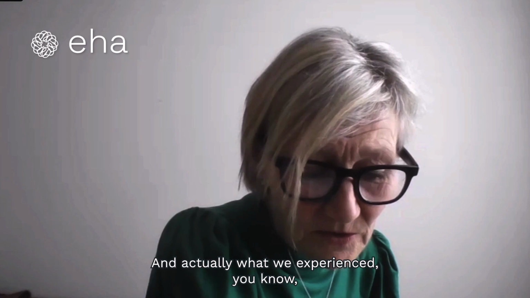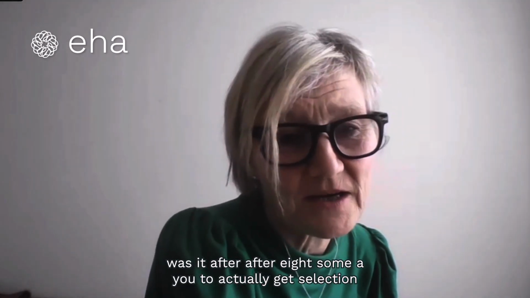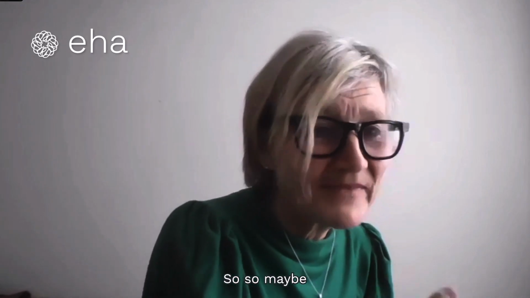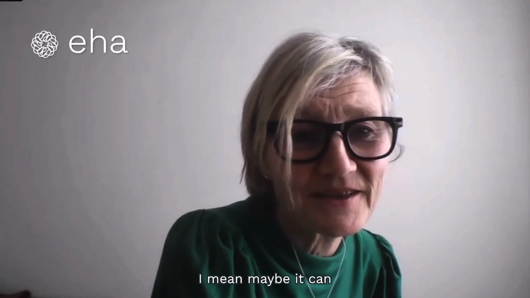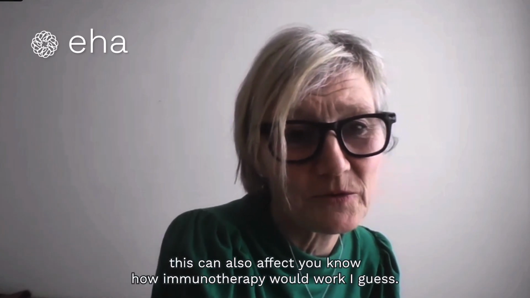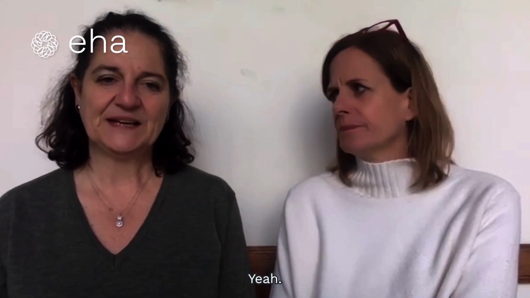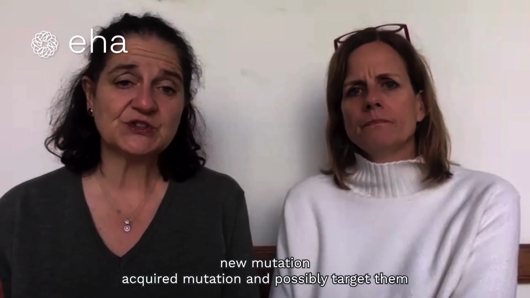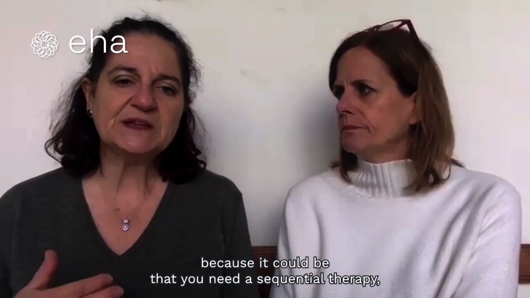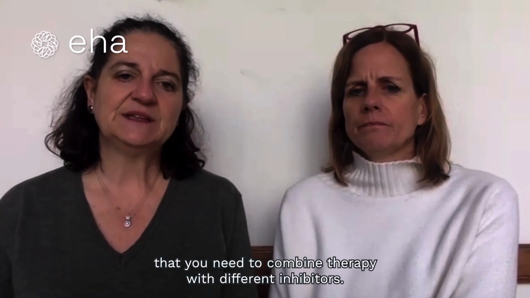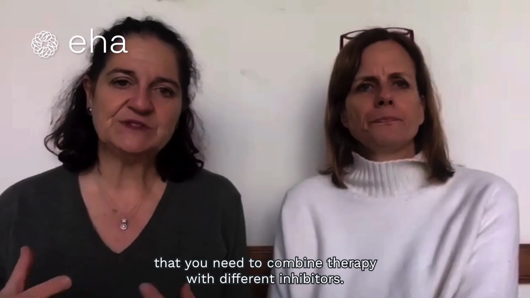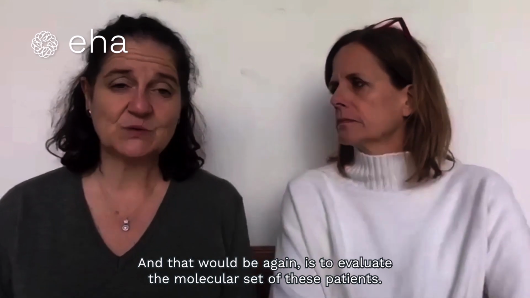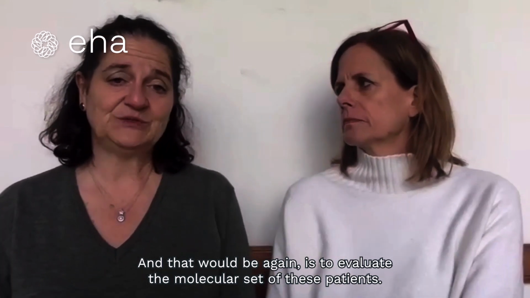And actually what we experienced was that after HMA, you also get selection of clones that have mutations in the T cells. So maybe this can also affect how immune therapy would work, I guess. Absolutely. And the way to go is anyway to find a new, acquired mutation, and possibly target it. Because it could be that you need a sequential therapy, or combined therapy with different inhibitors. This is what we have to find out. And the way, again, is to evaluate the molecular profile of these patients.